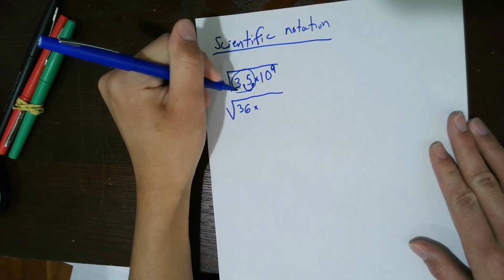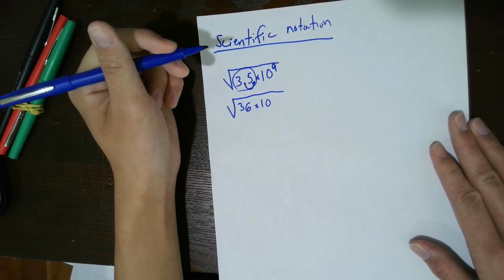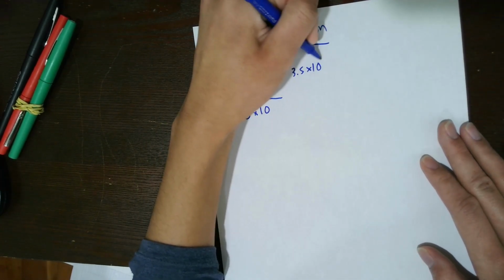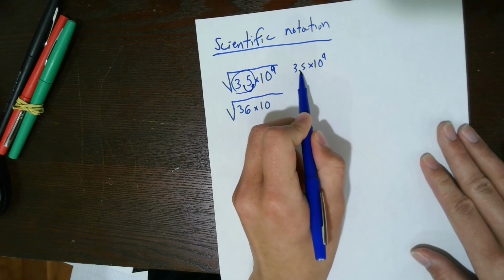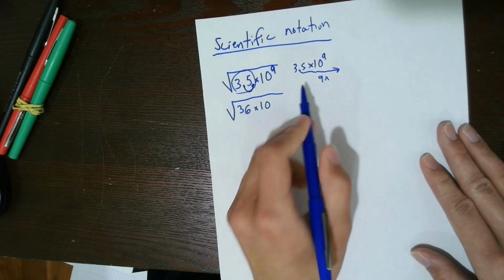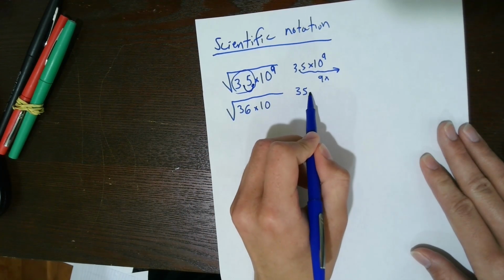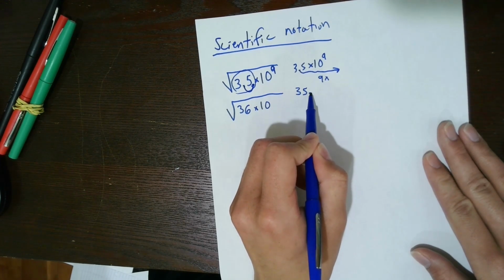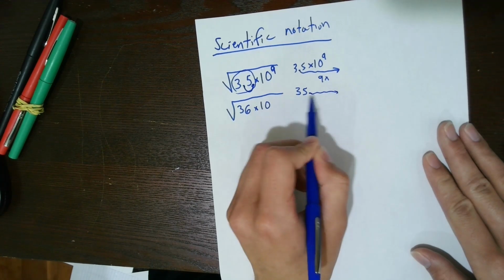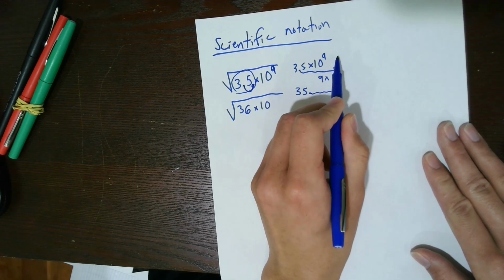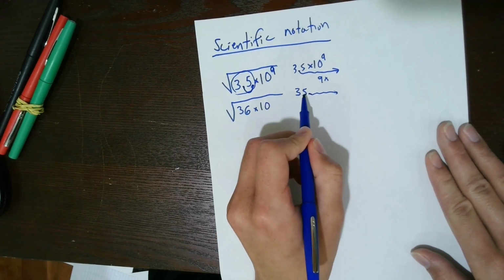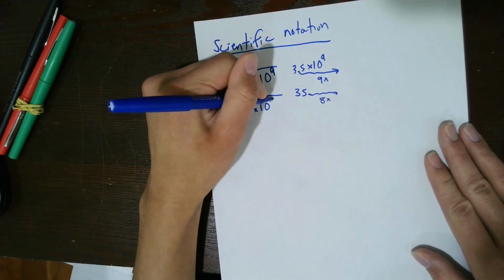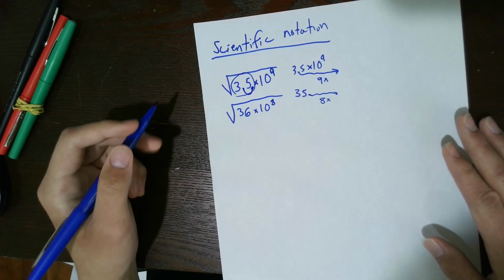But since we moved the decimal point, we have to adjust the exponent. So let's think. We started with 3.5 times 10 to the 9. 10 to the 9 means we have to move this decimal 9 times. But since we moved the decimal to 35, and changed the number, we have to move the decimal fewer times to reach the same point as the one up top, because we moved it over one place already. So now we have to move it 8 times. So it's times 10 to the 8th. That's the way I do it in my head.